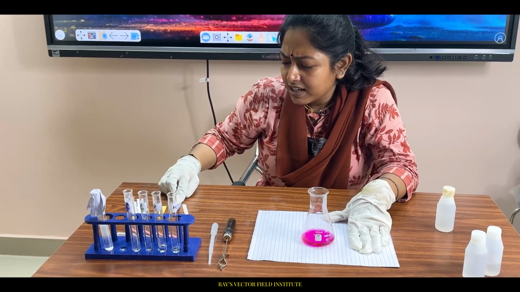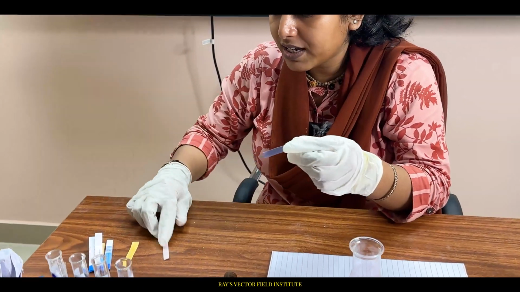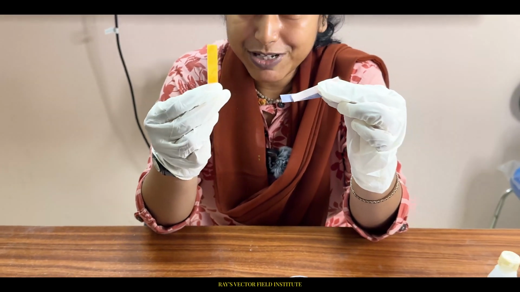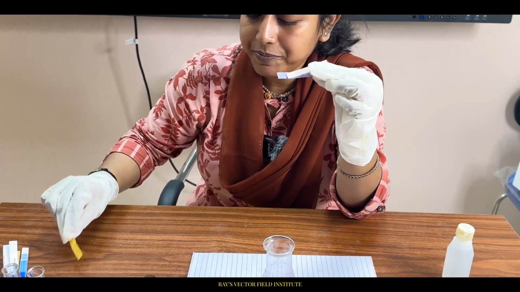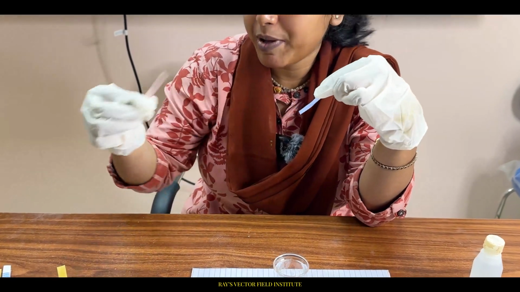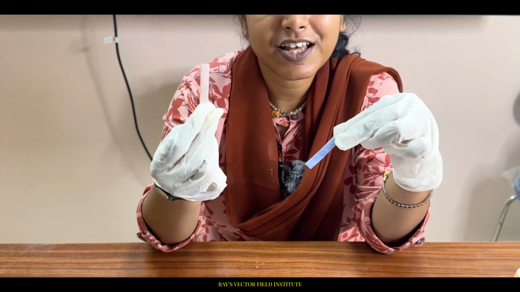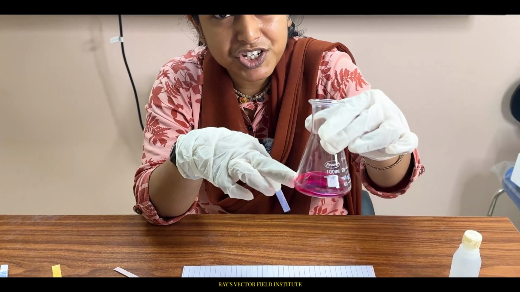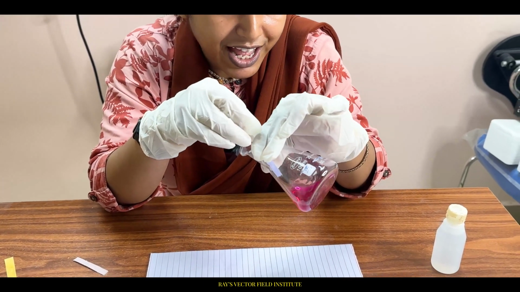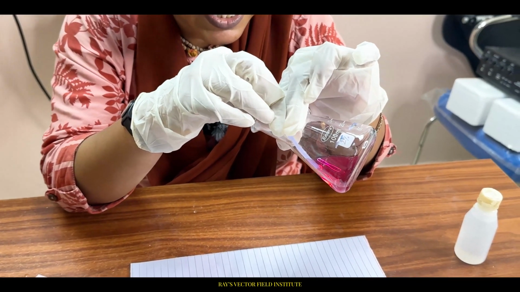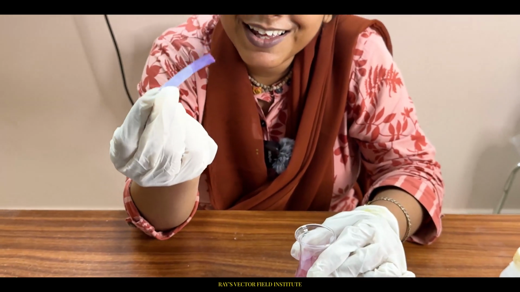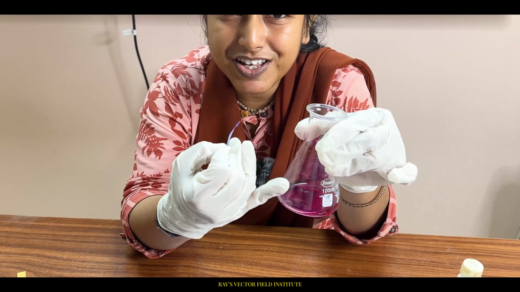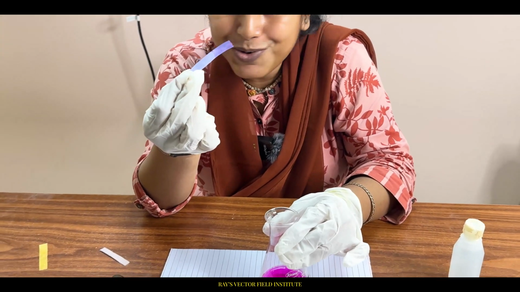Now let's see. I want to tell another thing. These are litmus papers, original ones. This is red litmus paper, and this is blue litmus paper. Let's check what kind of nature, acidic or basic, this mixture has. Let's see. Oh, see, no color change with the blue litmus paper. It means the resulting mixture is basic in nature, because no color change has happened.